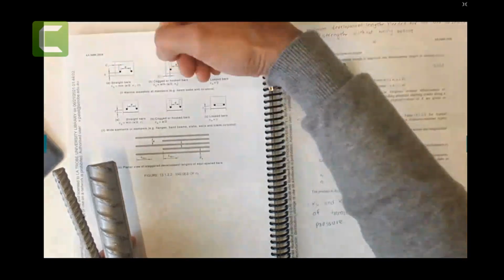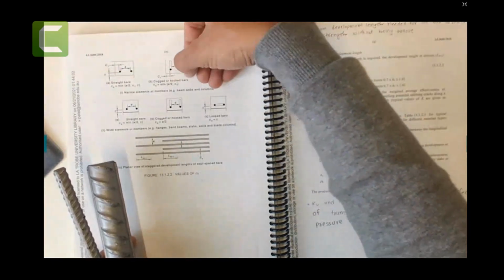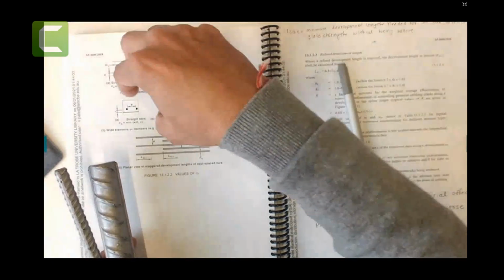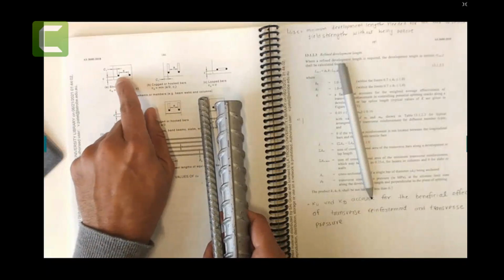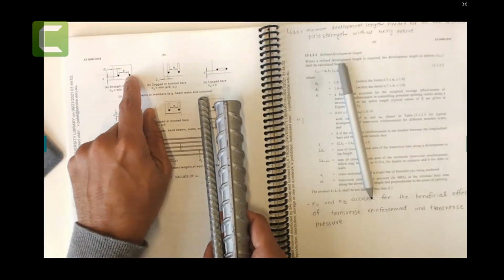Same thing here for cog and hook bars and so on. So it's very easy to read. A by 2 is the distance. A is, by the way, the face to face distance, not the center to center distance. Look at this. It's not the center to center distance.